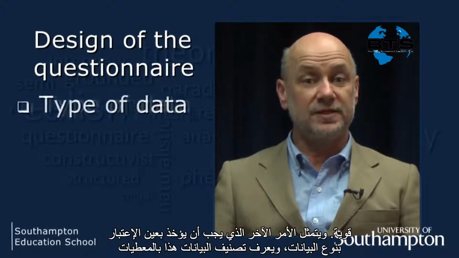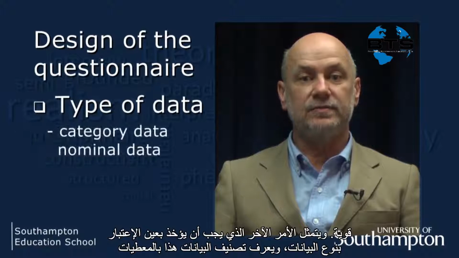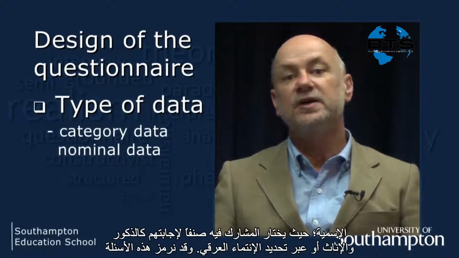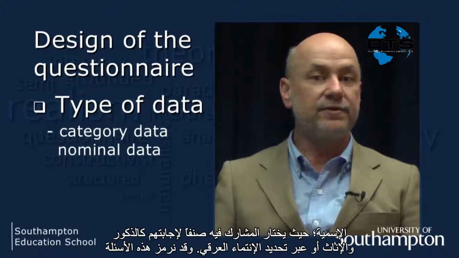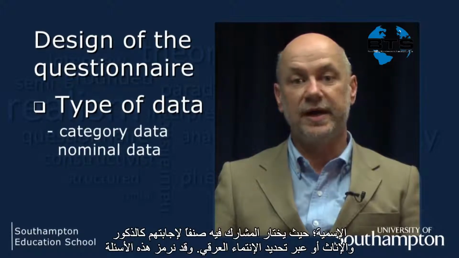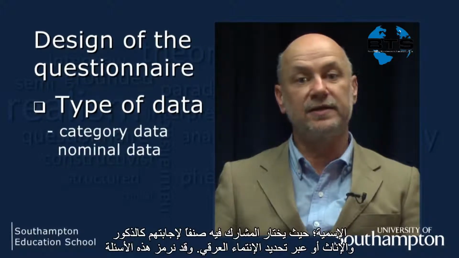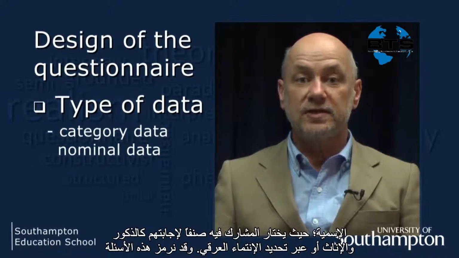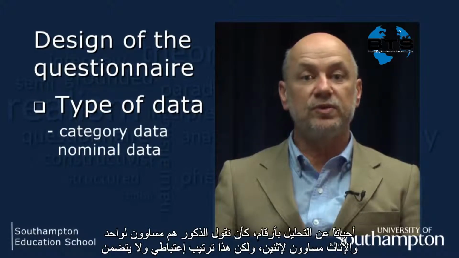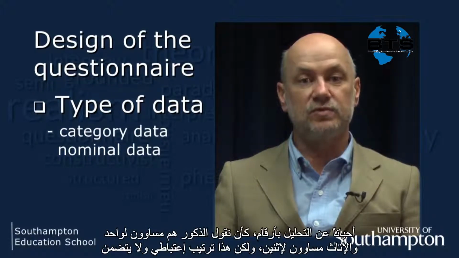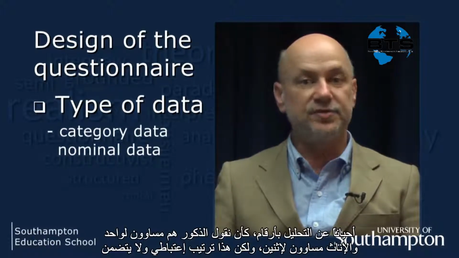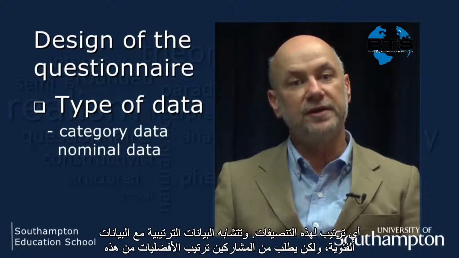The second thing we need to consider is the type of data. Category data, also known as nominal data, is when participants select a category for their responses, such as male or female, or indicate their ethnic origin. Sometimes when we analyse these questions, we might code them with a number, such as male equals 1 and female equals 2, but that's just an arbitrary arrangement and no ordering of the categories is implied.